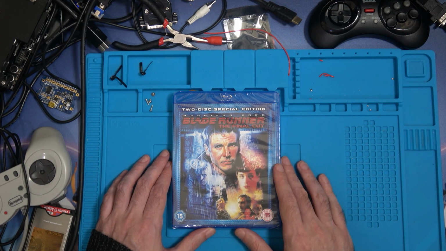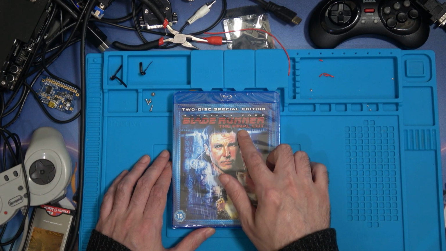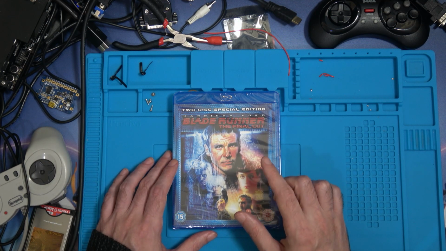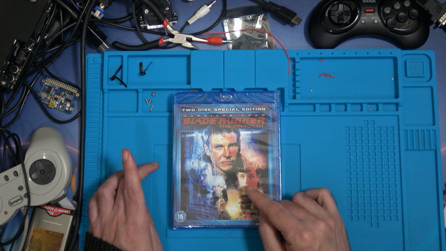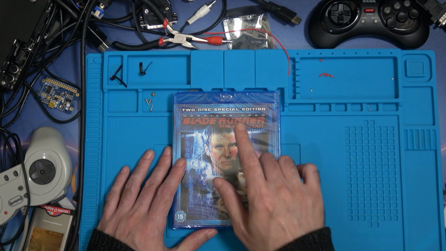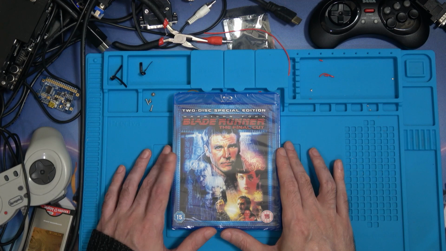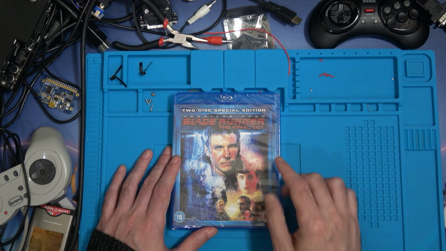Now, I really enjoy Blade Runner. I prefer the Final Cut version. There was a Director's Cut version, but the Final Cut is the cut of the Director's Cut something. Anyway, so yes, if you're going to get Blade Runner, don't bother with a standalone, don't get the director's cut, get the final cut version.